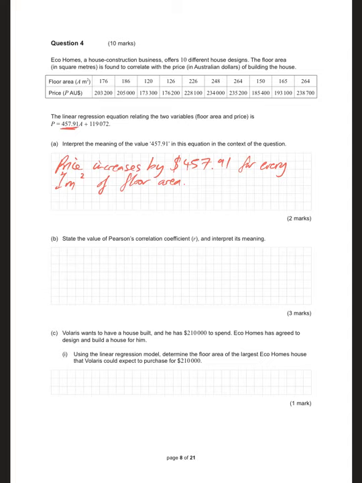You can give me a linear regression equation, so LinReg: STAT, CALC, LinReg. So r is equal to 0.9931 to 4 decimal places.